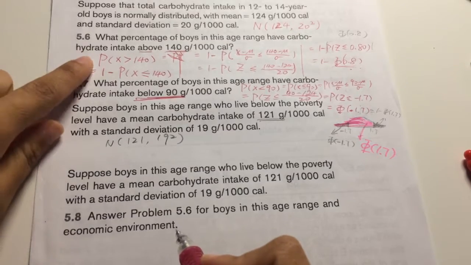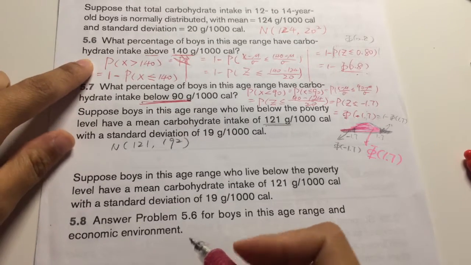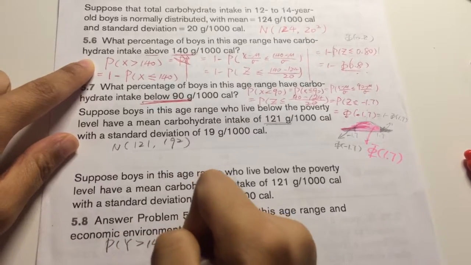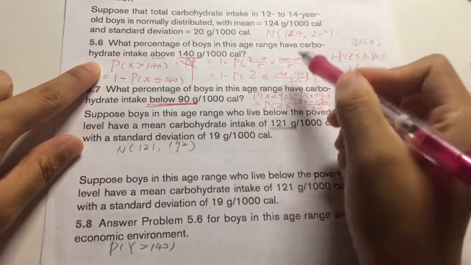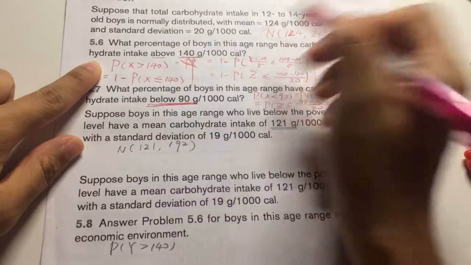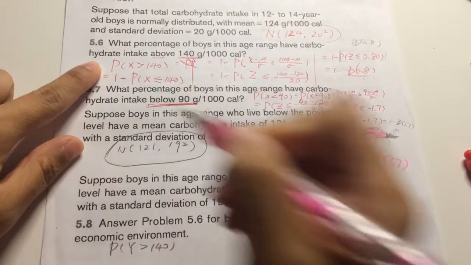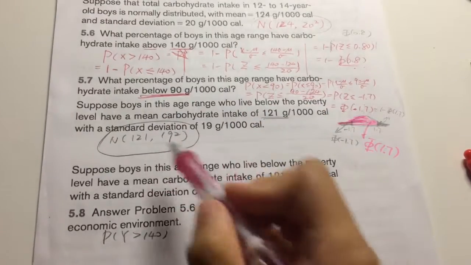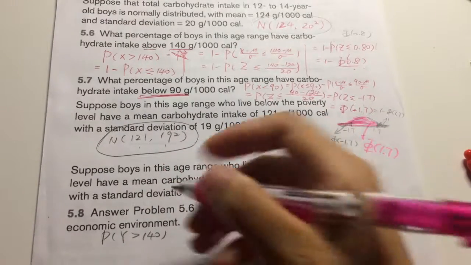So for question 1, what we did here is we want P(Y greater than 1), because this is X, this is for this one. Now we change it to this one. So we're still kind of doing the same thing, but the mu and sigma changed.